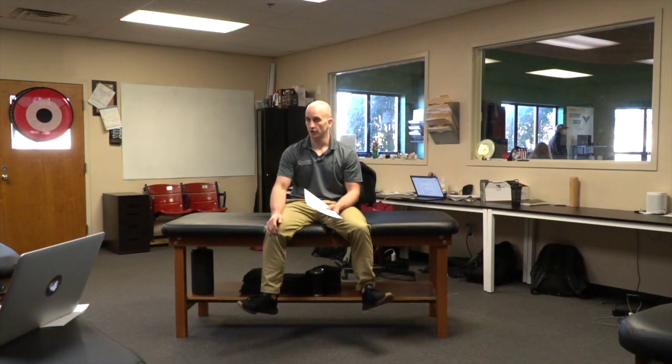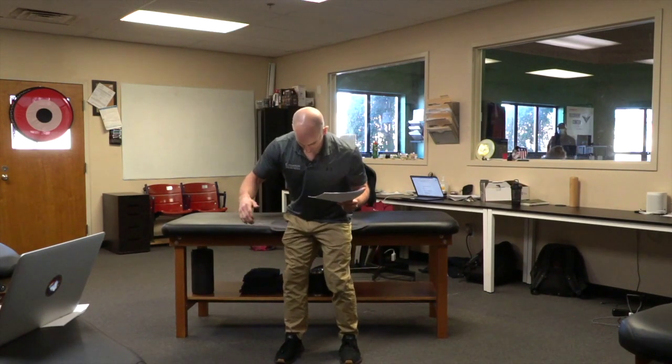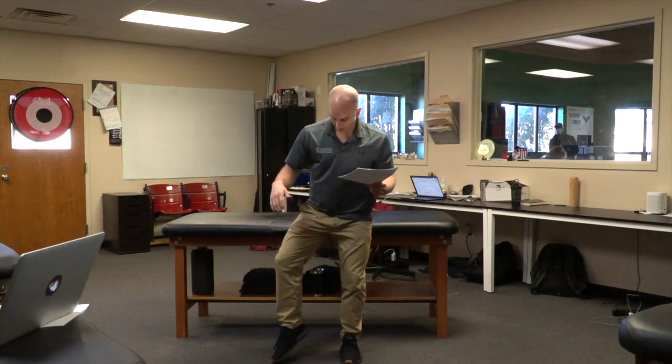But I definitely look at some of that stuff more if I have a rotational athlete, golfer, baseball player, someone who needs to change direction a lot. I do want to see, can they control this type of pelvic motion here, but also control this as well.